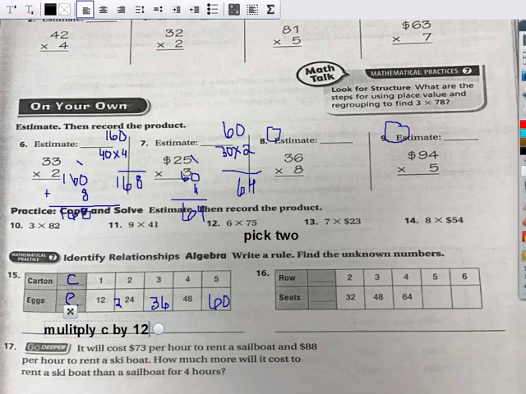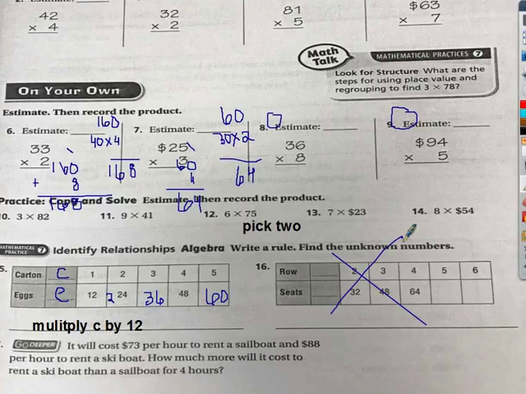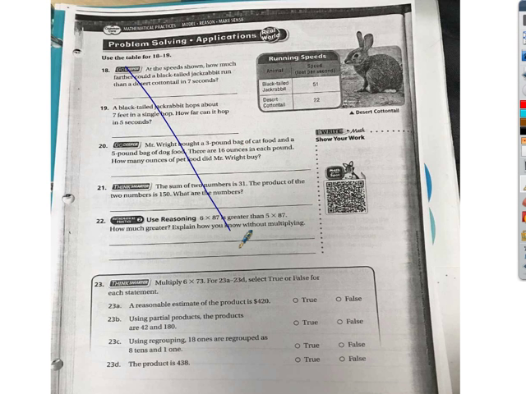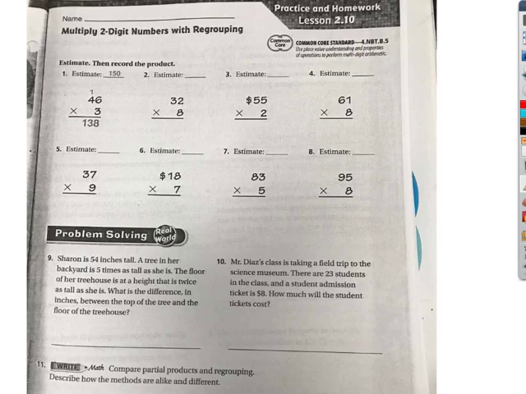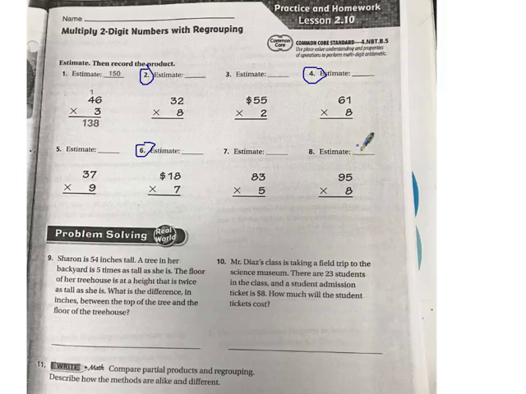Okay? Alright, and then we're not going to do number 16 or 17, so we're not going to do any more of these. So let's go to your homework here. Okay, so here's what they want you to do. Estimate, and then record the product. So I want you to do, let's do 2, 4, 6, 8. Okay, so the evens up here. Then on the bottom, I want you to do number 9.